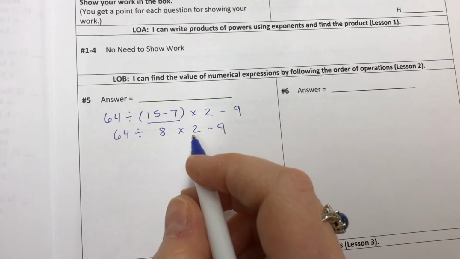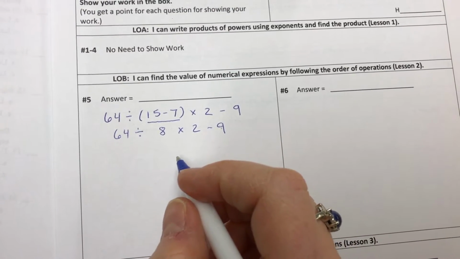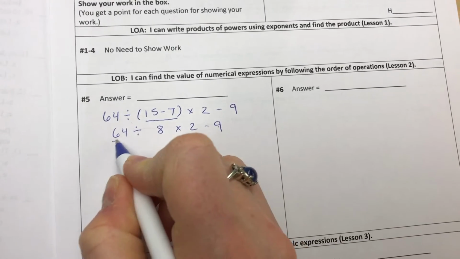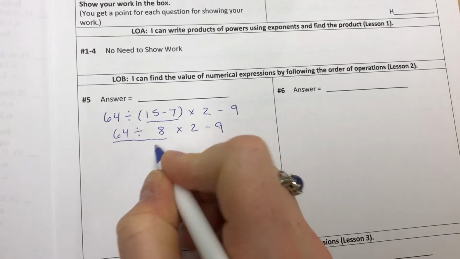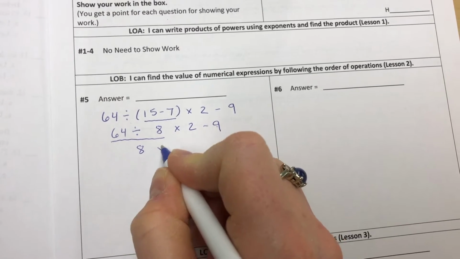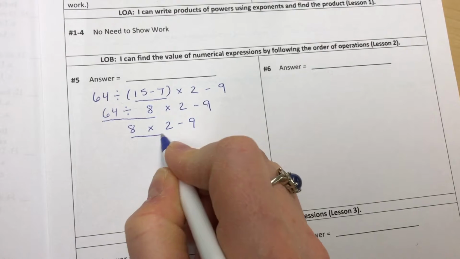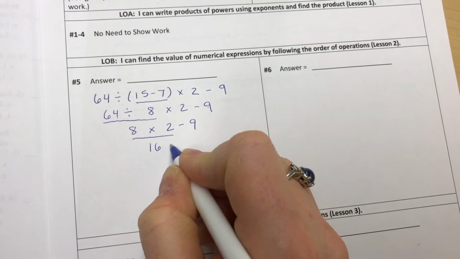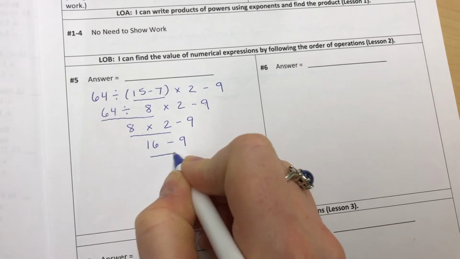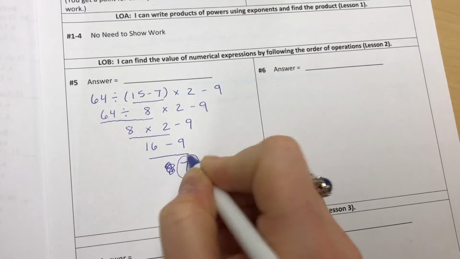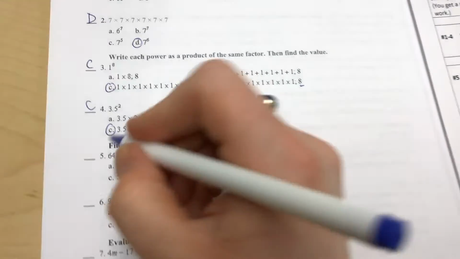So then after parentheses is exponents. Since there aren't any exponents, we go to multiply and divide from left to right. So we have to do this one first. 64 divided by 8 is 8. And we'll bring down everything else. Then we multiply before we subtract. So that's 16 take away 9. And then 16 take away 9 is 7. So our answer is 7, and that is A.